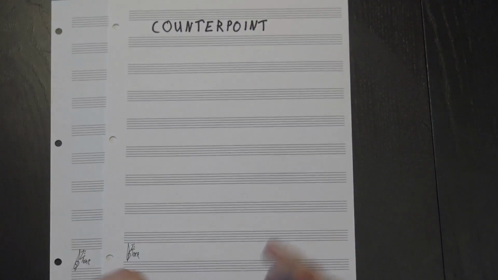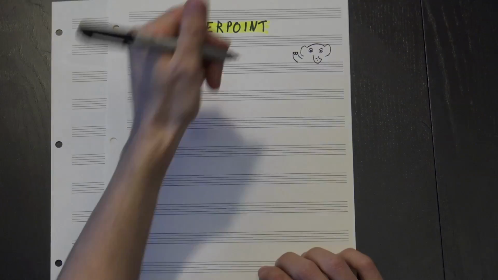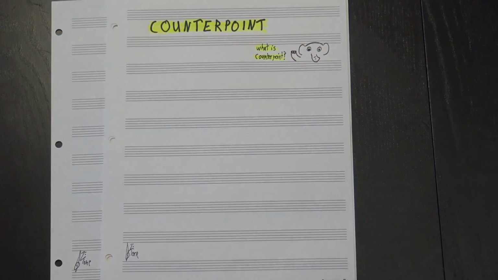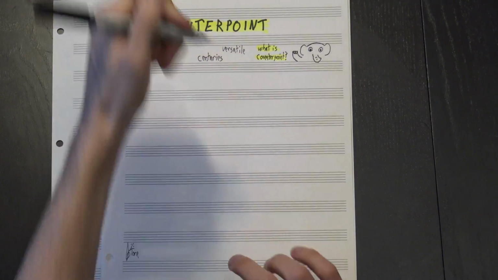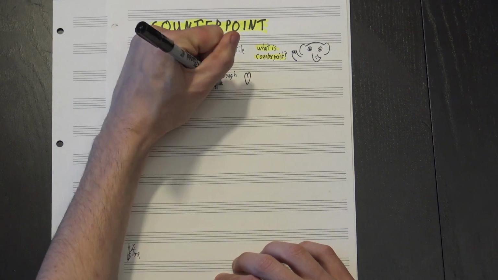Today we're going to talk about Counterpoint. A lot of you have asked about this, which means you probably know the basics, but for those of you who don't, we're going to start with the question, what is Counterpoint? It's been used in a lot of different ways for centuries, but the heart of Counterpoint is the idea of composition through multiple interconnected melodies.